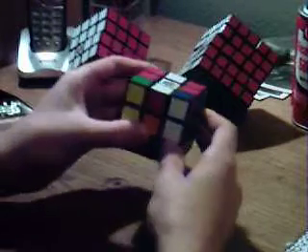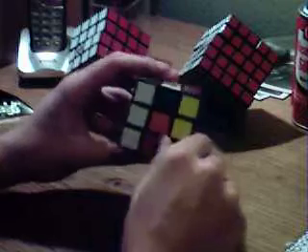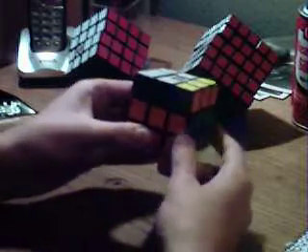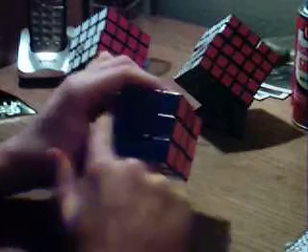And then bring the left and the right layers down. Flip it over twice. Bring them both back up. Bring this back over to the front here. And then flip it over twice. And then now that one's solved, and it's just like before.